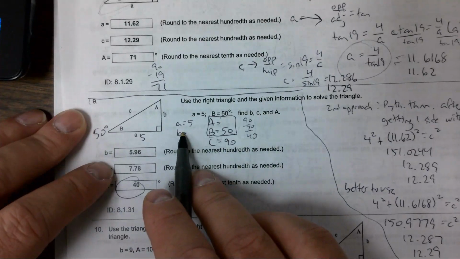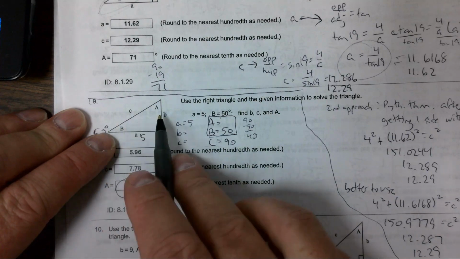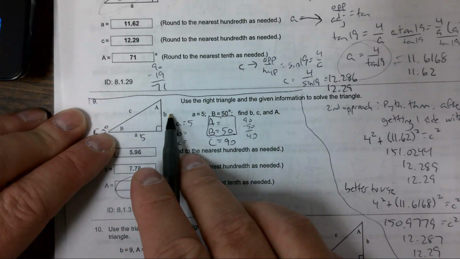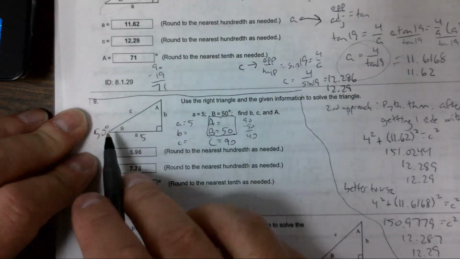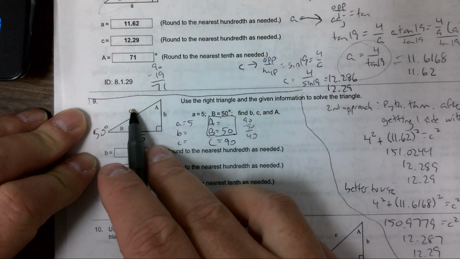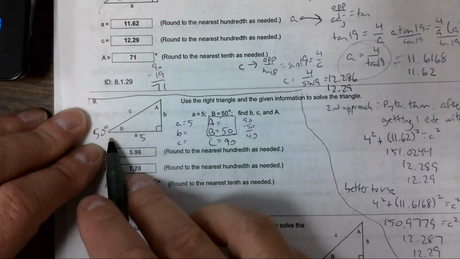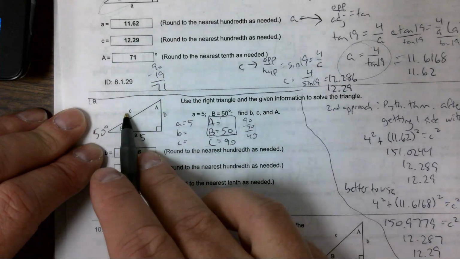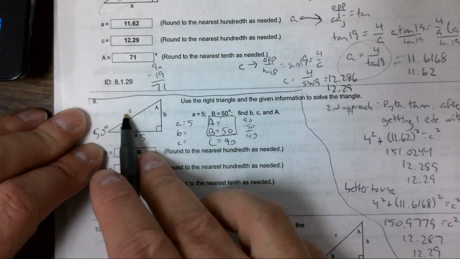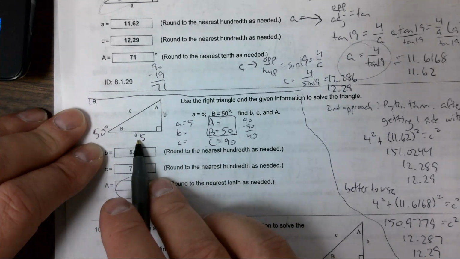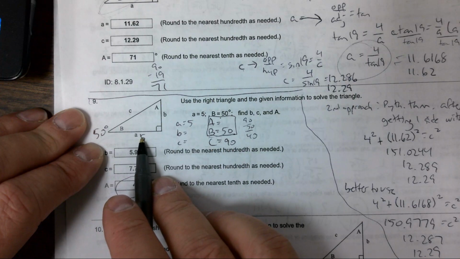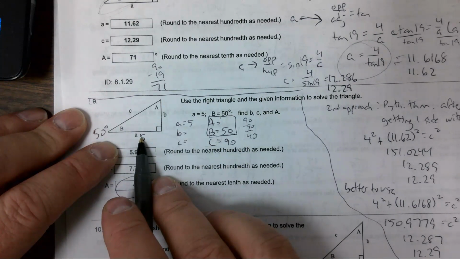Now, to get B, we're going to have to use this, and here you go. Are we going to be able to use C, like B over C? Can we do sine 50 equal B over C? No, we can't. We have to use the 5 because you have to use one of the sides you know. That's the whole point.